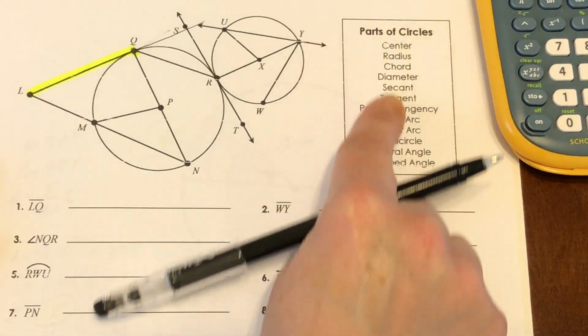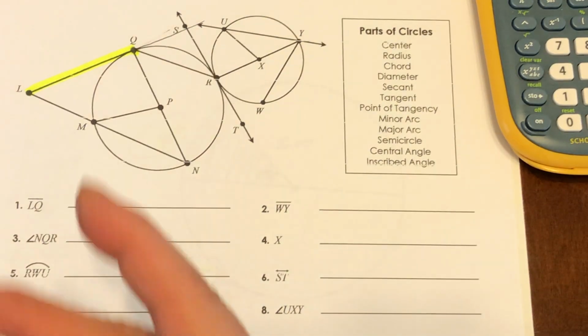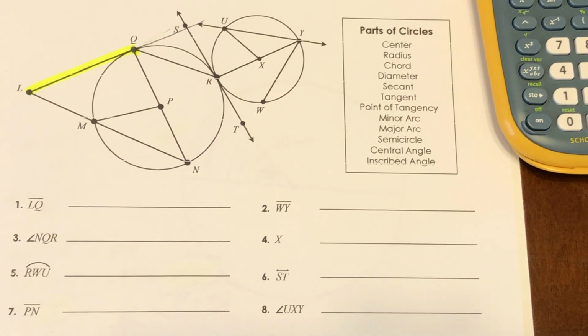They want me to name these parts of the circle. Well, I have all of these definitions, right? So if I'm not sure, I'm going to refer back to my definitions. Let's take a look at this first one. When I look at this, what's interesting is I see some different symbols.